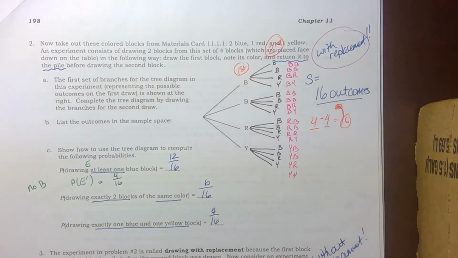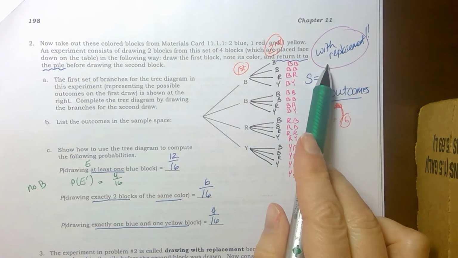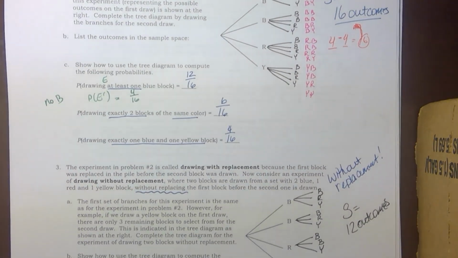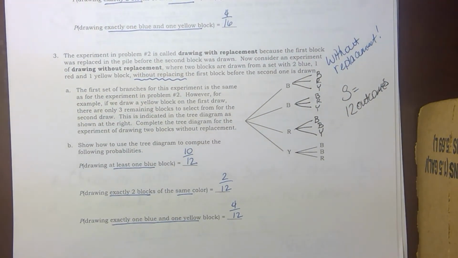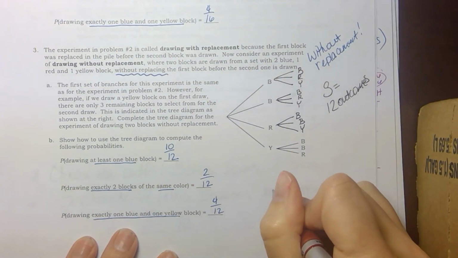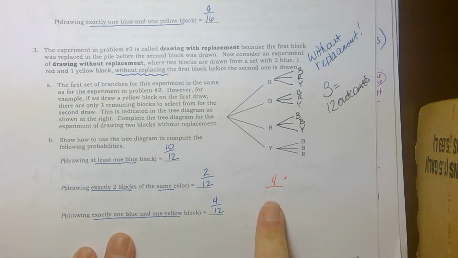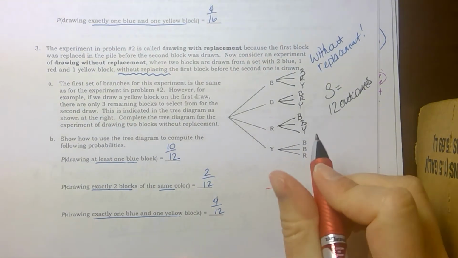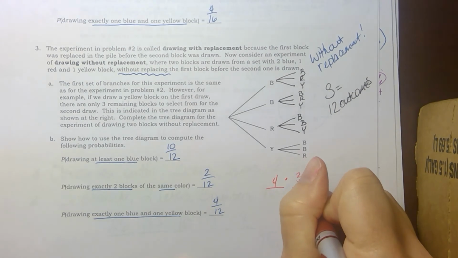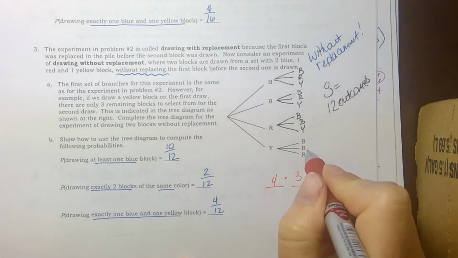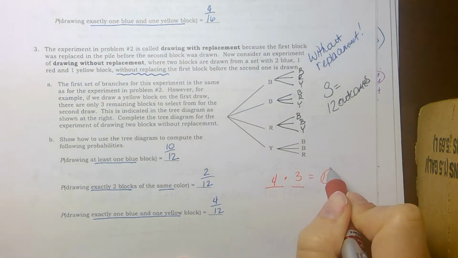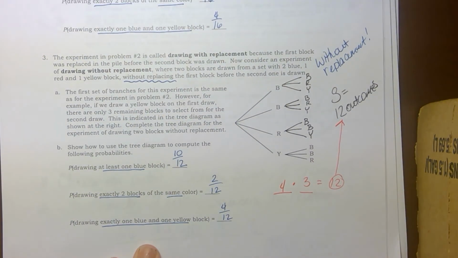Okay, we're going to look at number 3. This was with replacement. Both draws, I had 4 blocks to choose from. Number 3, however, is drawing without replacement. I'm still drawing twice, but if I look at the number of blocks, the first time there are 4 different blocks I can draw. But that second time, I've already picked one and I didn't put it back, so there's only 3 left, which means I only have 12 possible outcomes in my sample space.